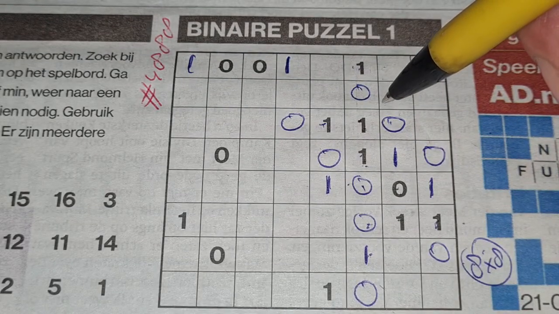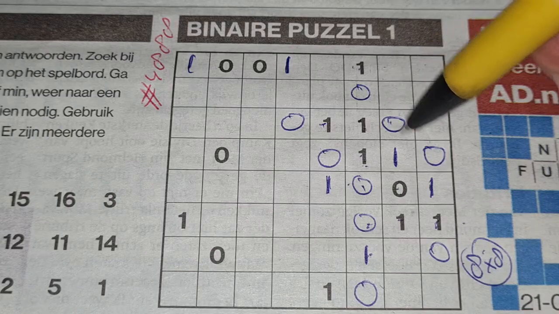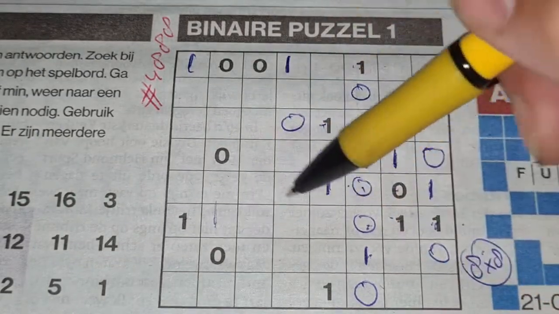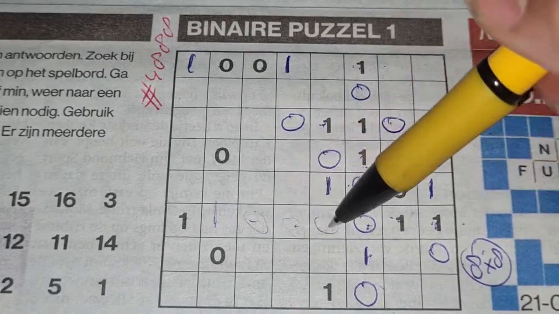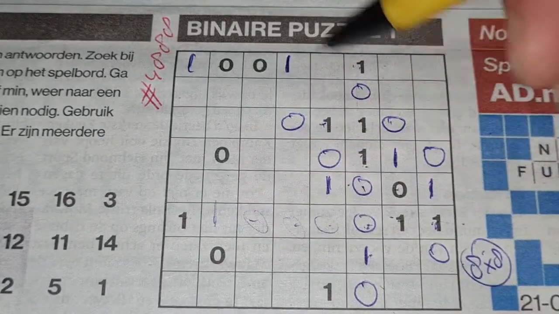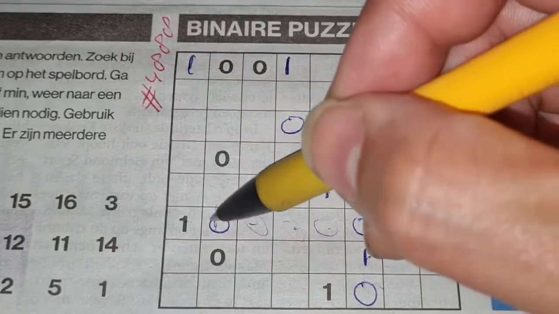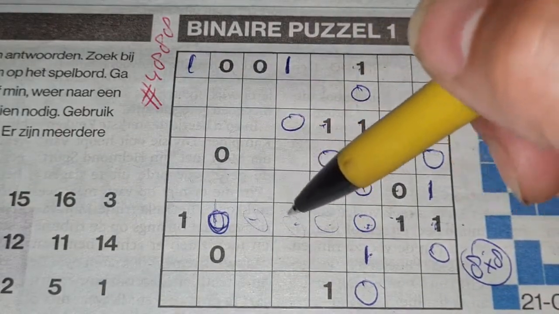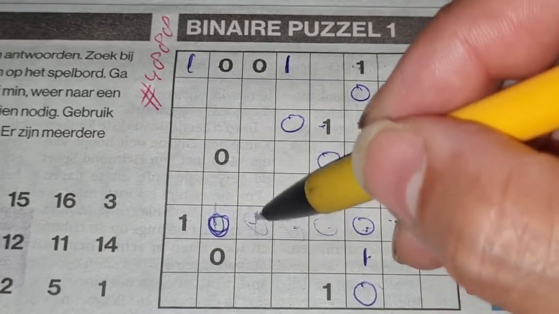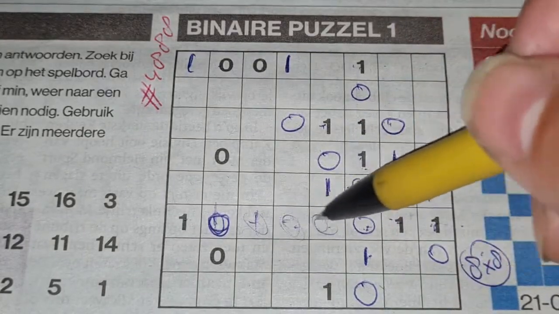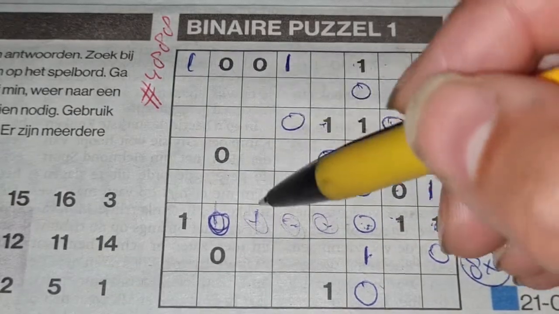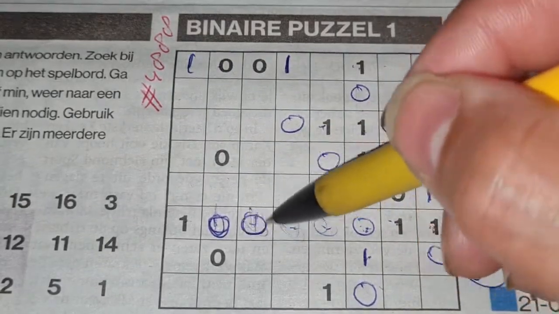Then here, now I need to think. We have here 3 ones. If I place number 4 there, then we have 4 O's in a row, in this row. Not allowed, one of the rules, so this can't be 1, this should be an O. If I place the fourth one here, then we still have 3 O's in a row in this row. Not allowed, so this can't be 1, this should be an O.